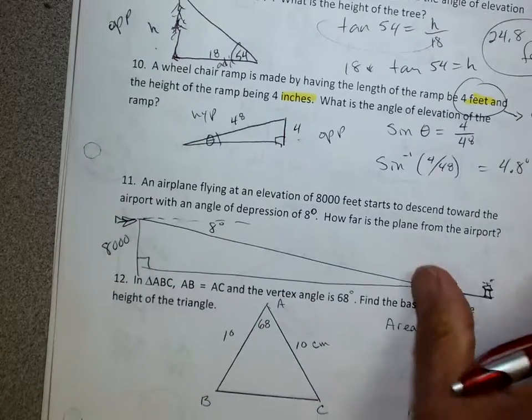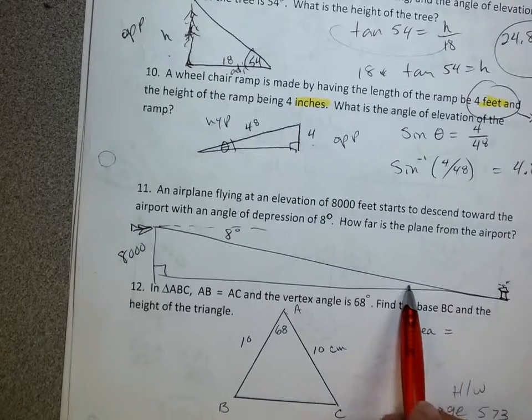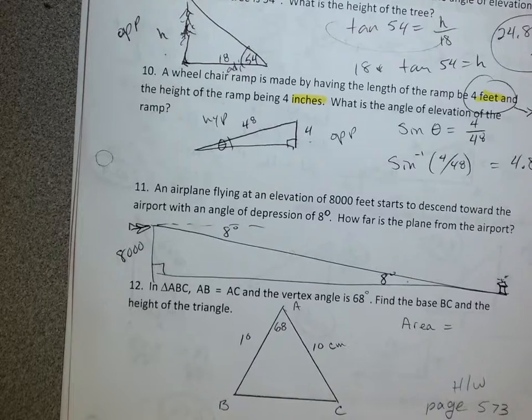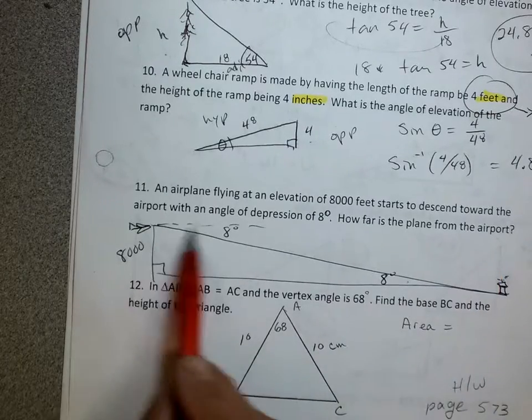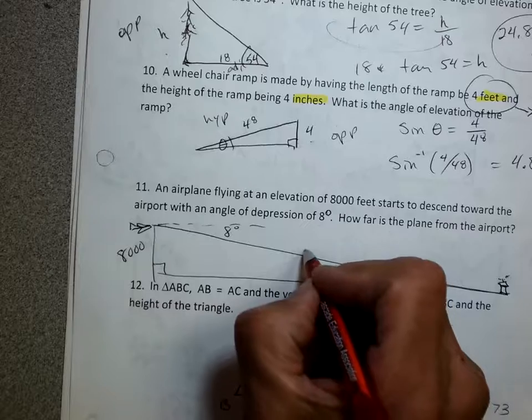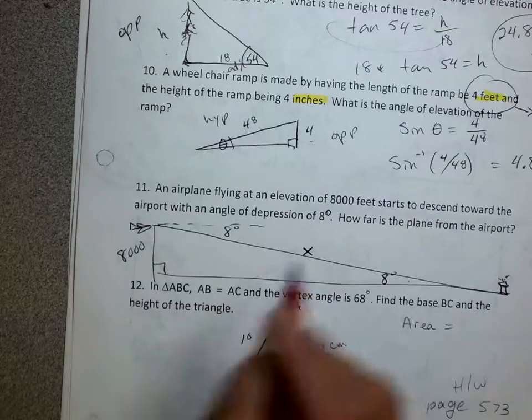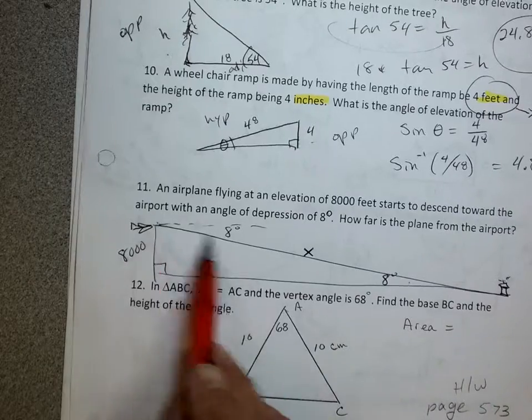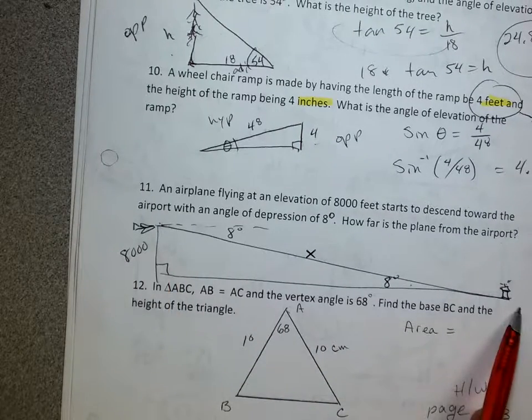I don't really want to use this triangle. I want to use the triangle below it. So this 8 degrees is also 8 degrees here. Those two angles are equal. So I'm going to use the triangle below it though. So let's see. What do we want to find? How far is the airplane from the airport? Okay, so I need to find this distance here. We'll call it x, okay? Because the airplane's from here to here, right? So I need to find that distance.